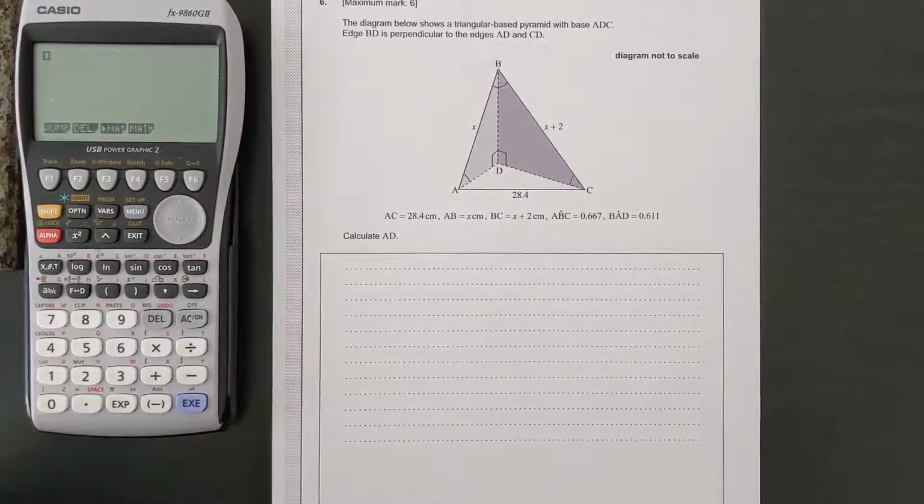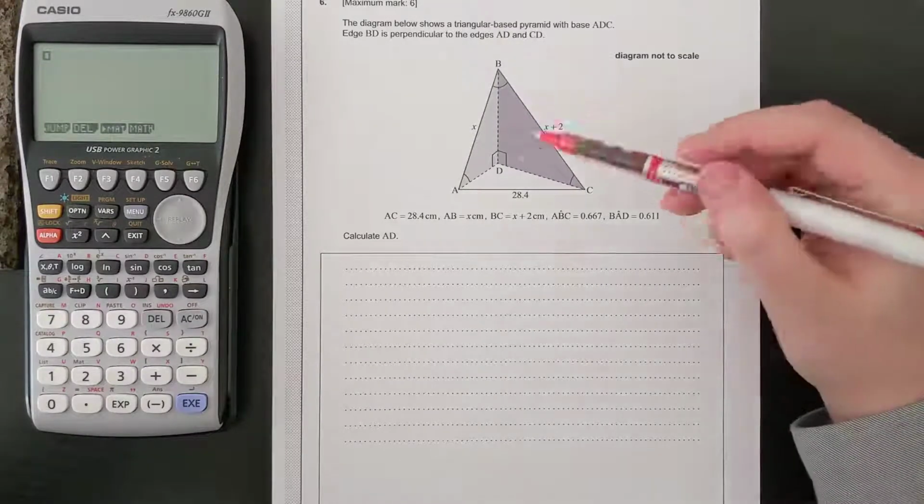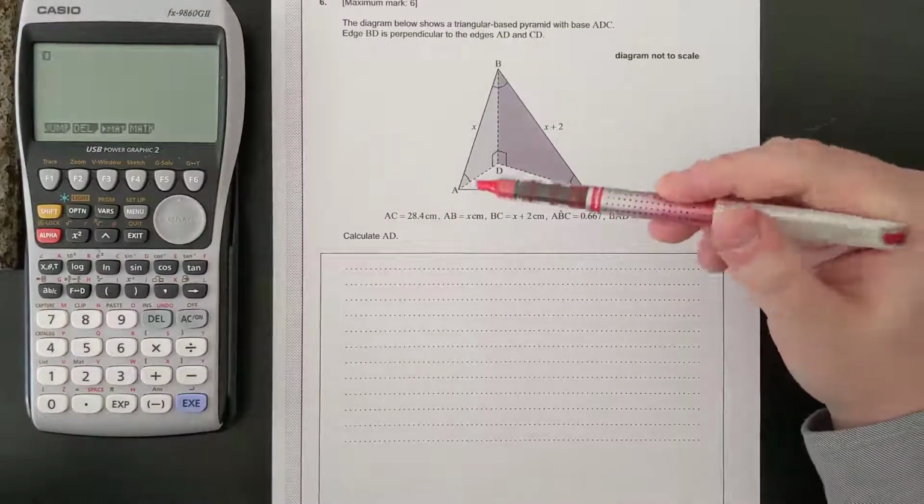On to question 6. The diagram below shows a triangular-based pyramid with base ADC. Edge BD is perpendicular to the edges AD and CD. They've denoted that on the diagram. You're given a number of values.